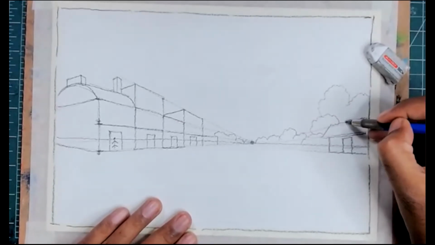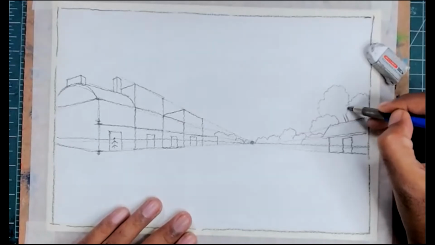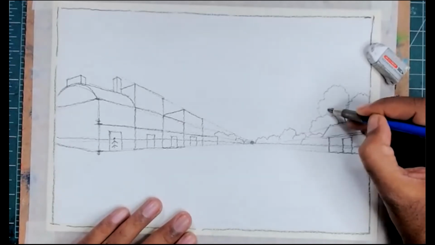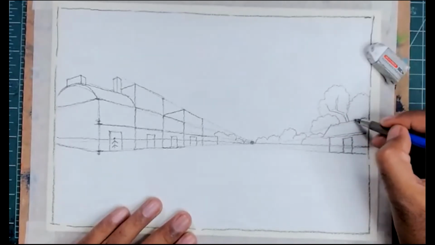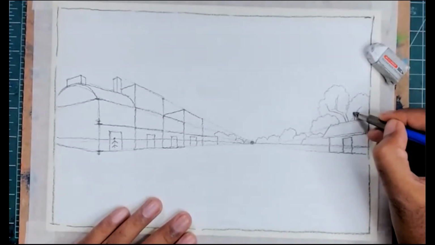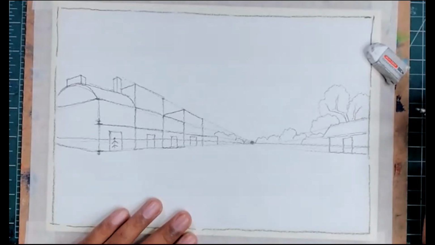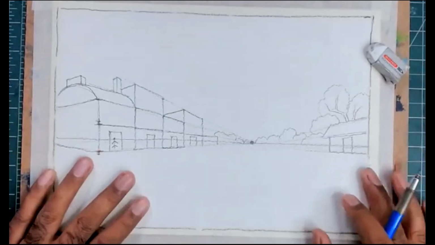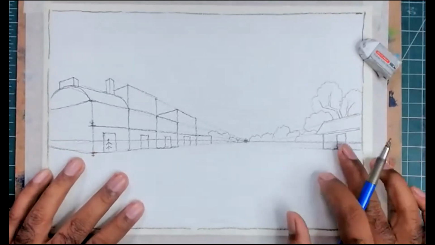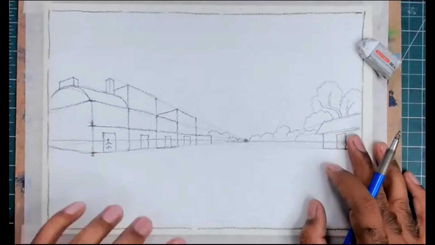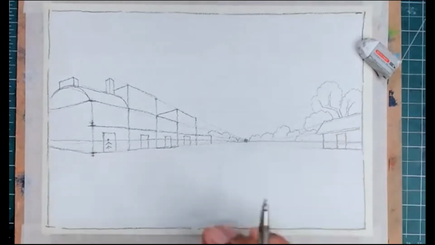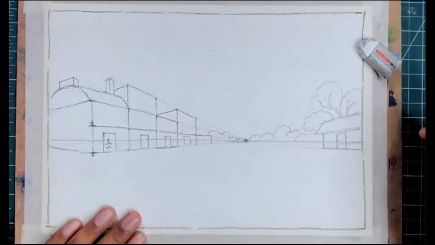So we'll make some tree branches also. Okay, so there is a street, a simple house in the right side, and a couple of houses in the left side. So we'll make it colorful.